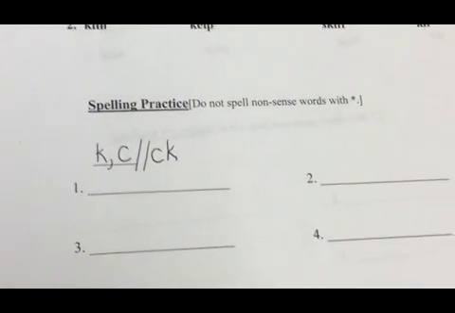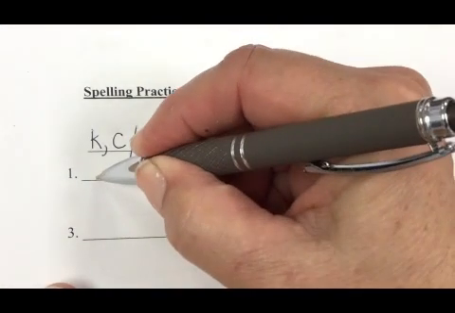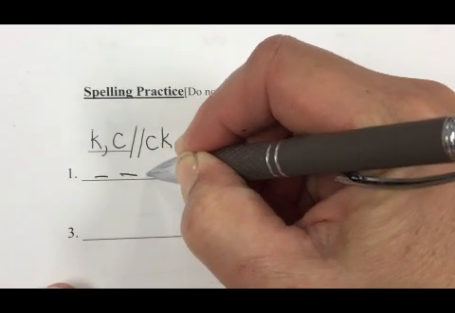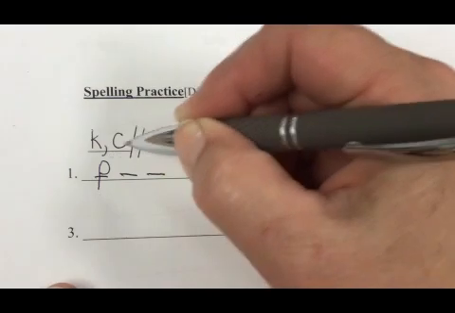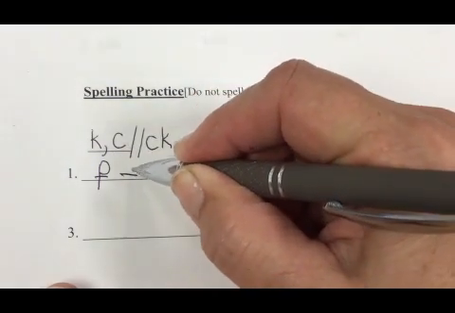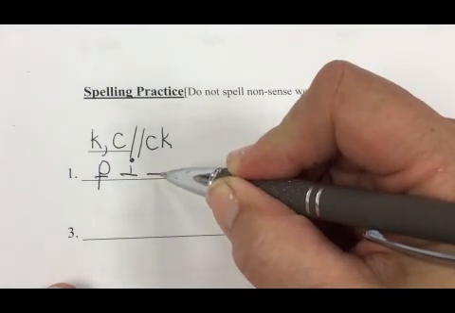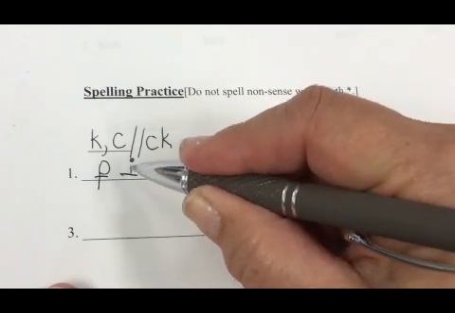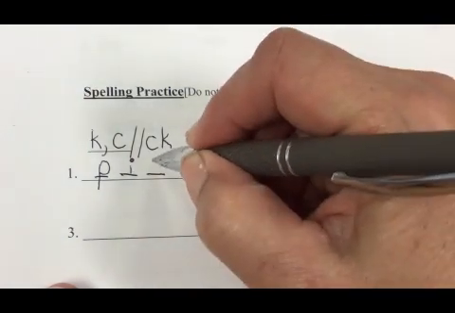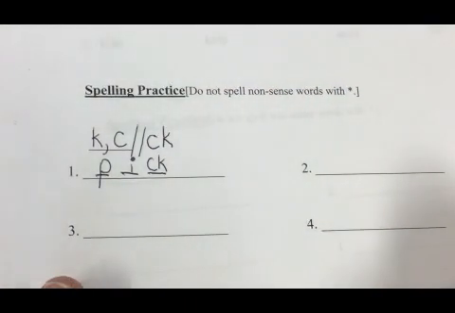Okay, let's go with number 1 today. We're going to spell pick. Repeat that word. Okay, let's make a line for every sound here. We hear a p, I, k. We hear three sounds. What's a p? Right, it's a p. What's a I? It's an I. What's k? Right, it's digraph CK because we're hearing the k in the final position, and it's right after a short vowel sound. I is a short vowel sound. Read that word. Pick. Very good.